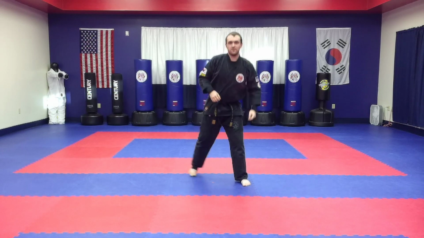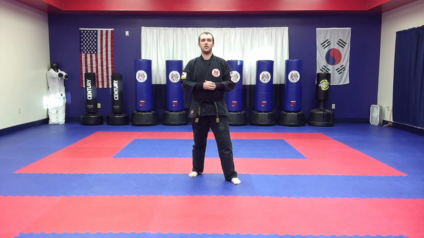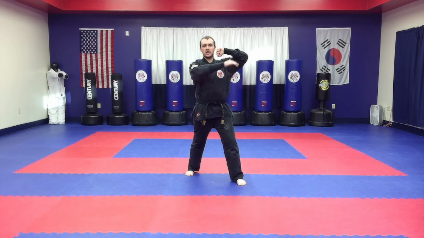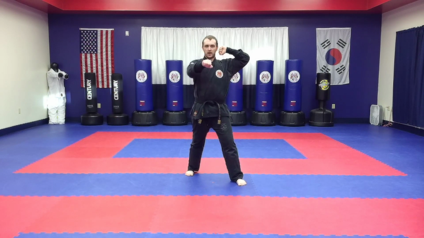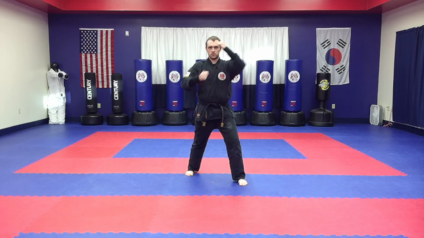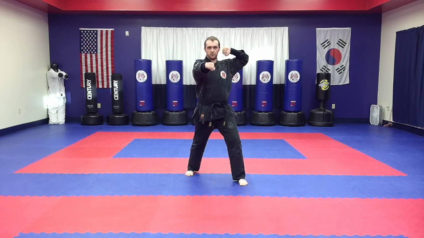So let's give that a shot here real quick, do a couple of these, and then I'm going to let you guys go into drill while I talk detail a little bit. All right, so bring the hands to position. Lead hand, fist to the ear, 90 degree. Bottom hand out straight. And we'll block once, return, block twice, and block a third time.